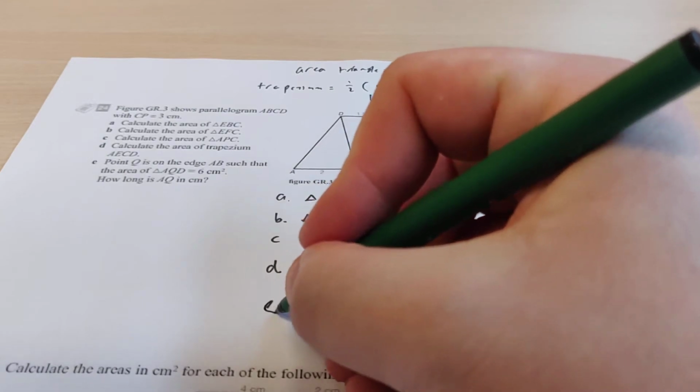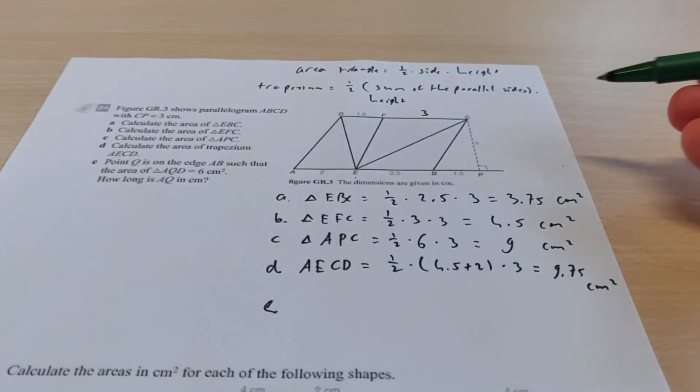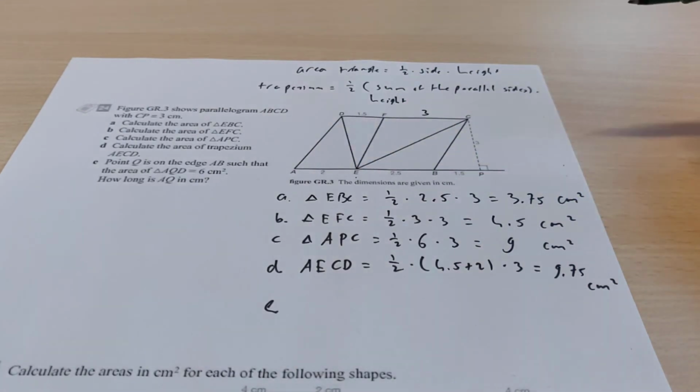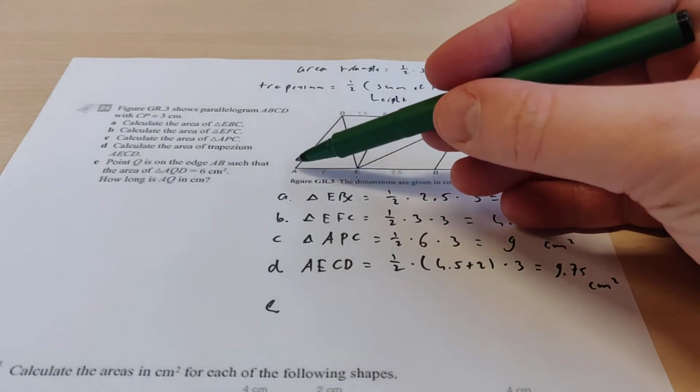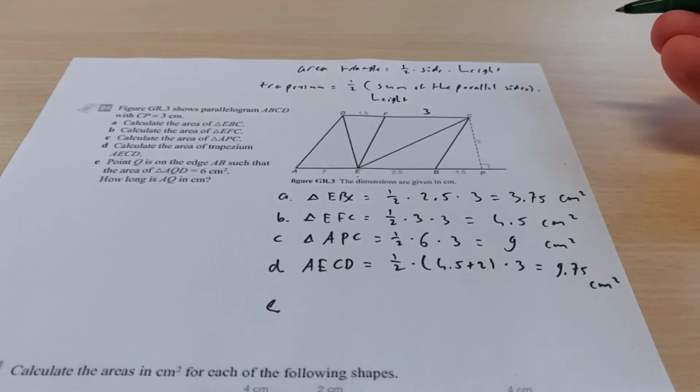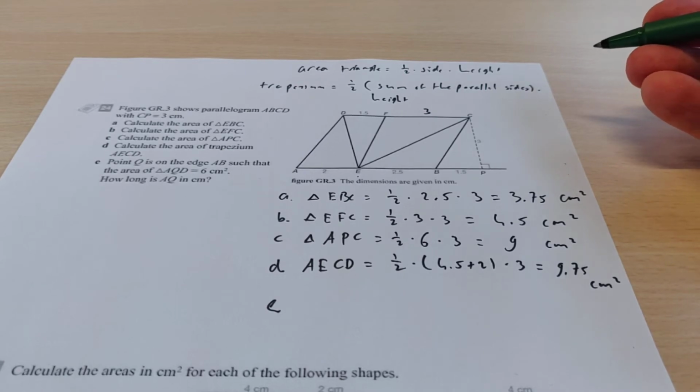Alright, let's do exercise E then. It says point Q is on edge AB, so here's edge AB, point Q is on here somewhere, in such a way that the area of AQD, so here we have A, here we have D, and then Q is somewhere on this thing, is exactly 6. How long is AQ in centimeters?